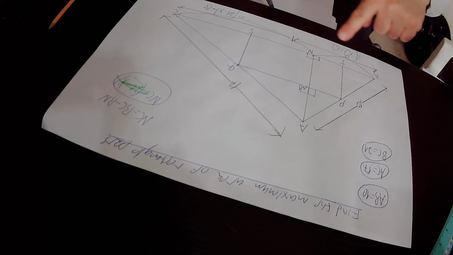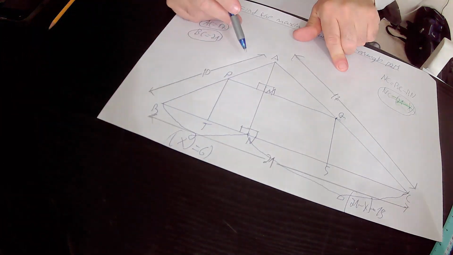This is line segment AN. Again, this is line segment AN. That equals 8 units in its length. So I write it down here: AN equals 8 units in its length.